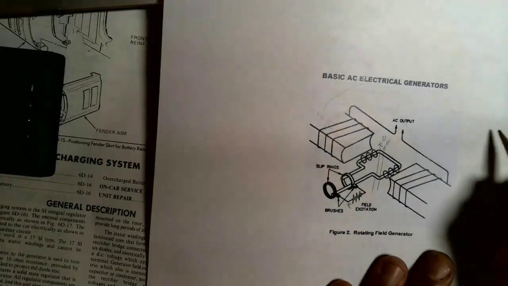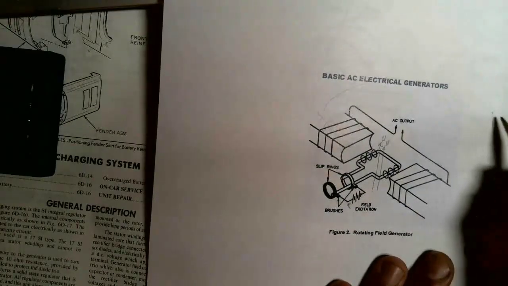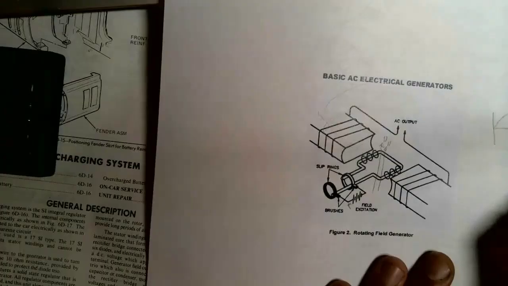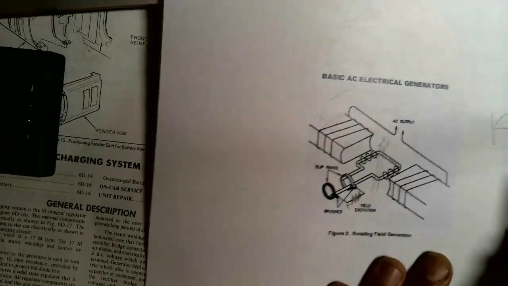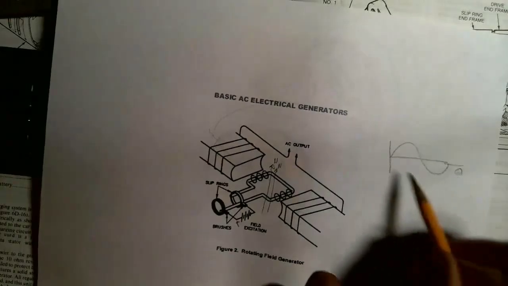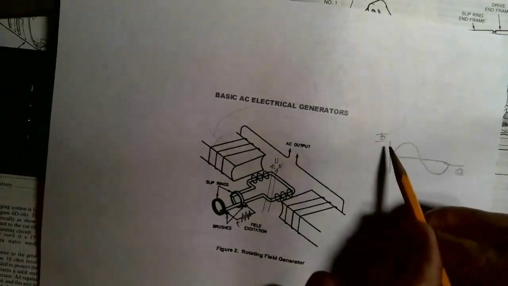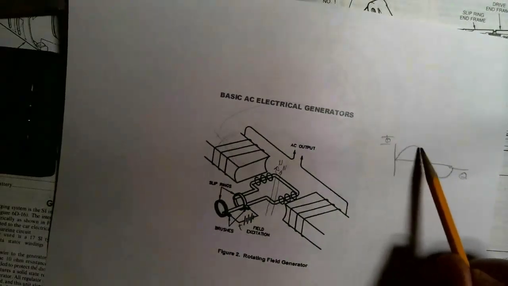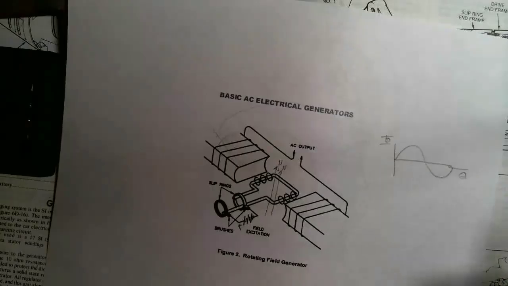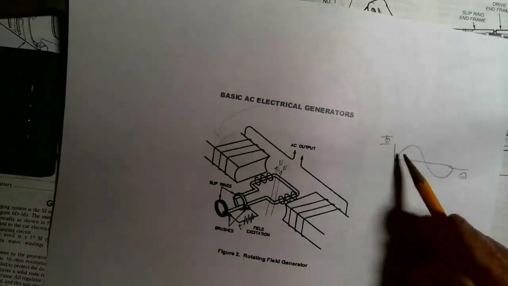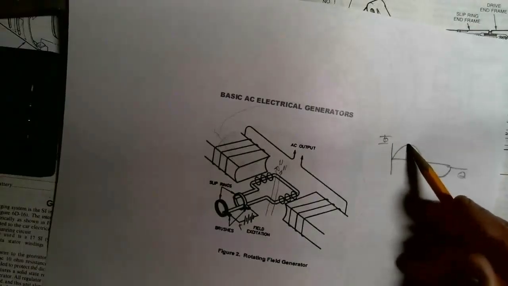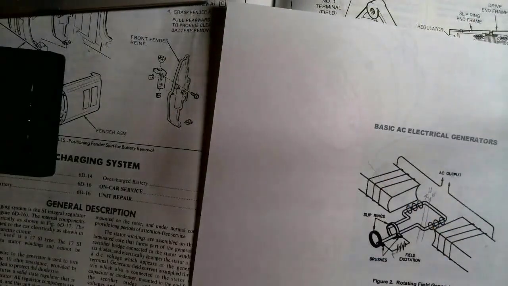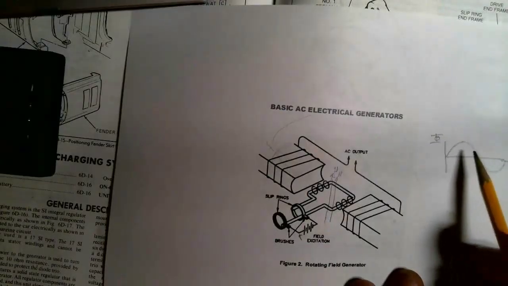So if I plot flux on this axis versus theta, it might look like this. This is theta, or angle, and this is flux, magnetic flux. We usually use the Greek letter phi. It might look like this, where we start out at zero flux, then we increase in a positive direction, so to speak. If we call this positive flux, then this would be negative flux, and we might have something like this.